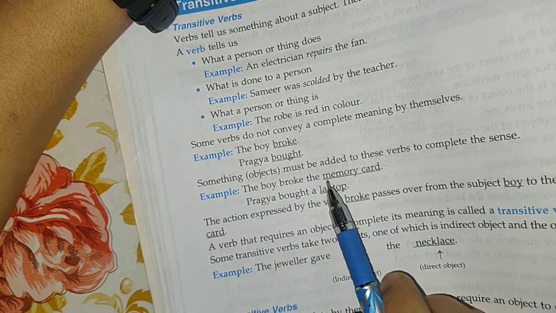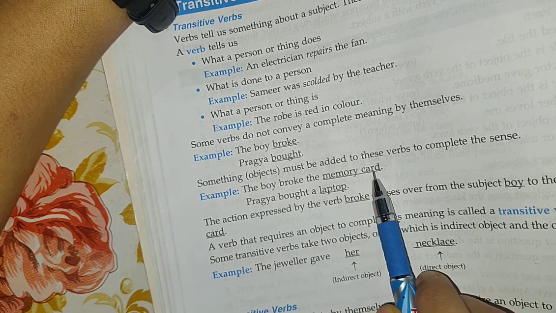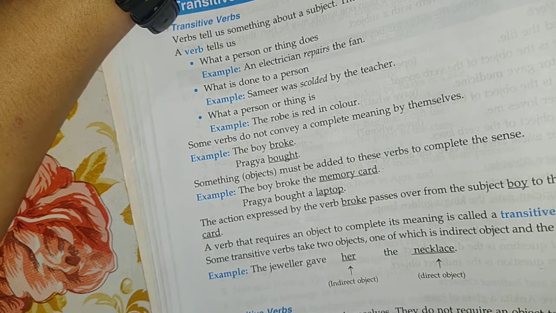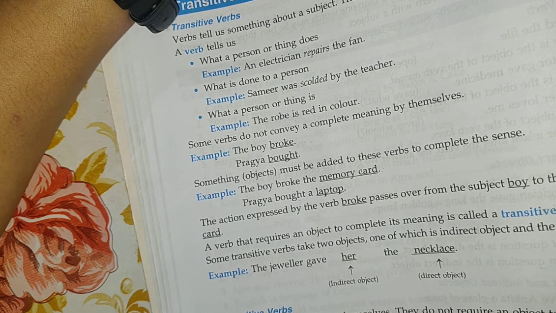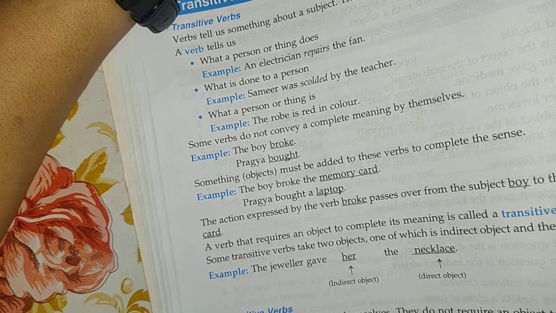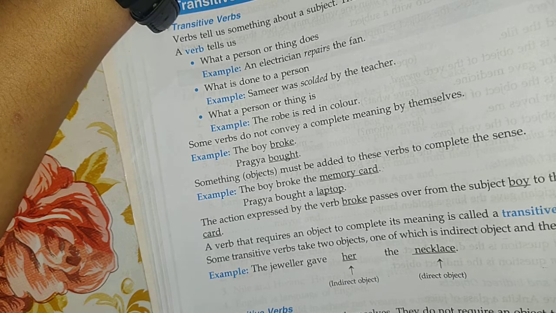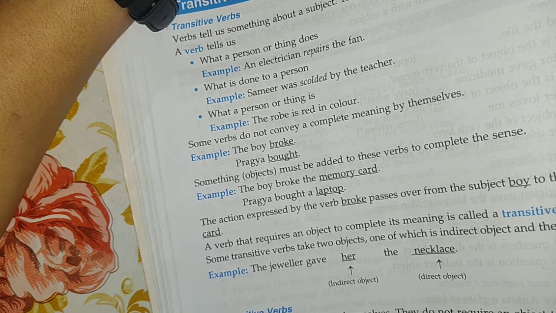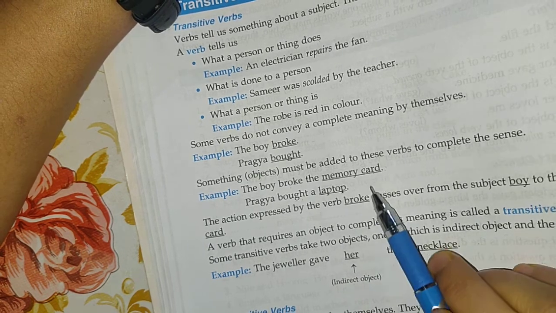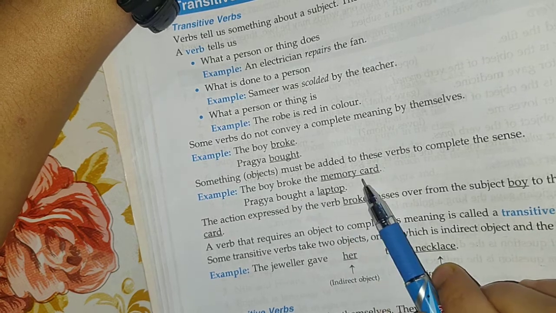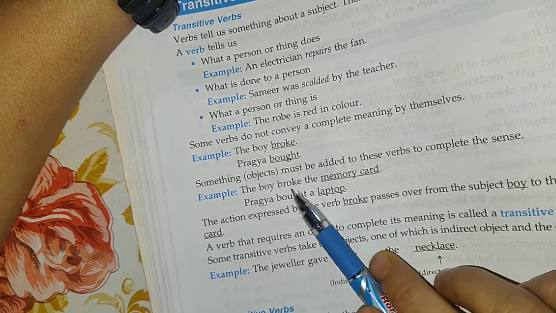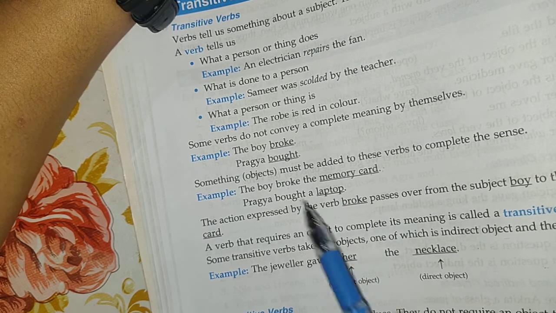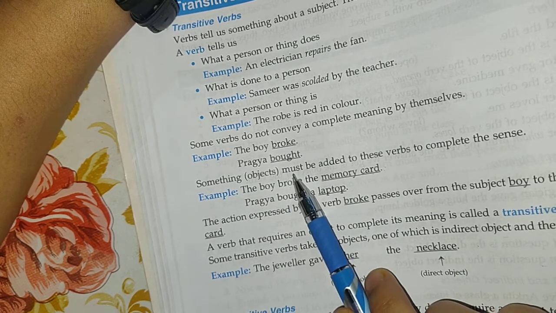When we added these objects to the two sentences, we understood the whole sentence and what it wants to tell us. The complete sense came out after adding the object. So when we add an object to a sentence and the meaning completes, it means that verb is a transitive verb.